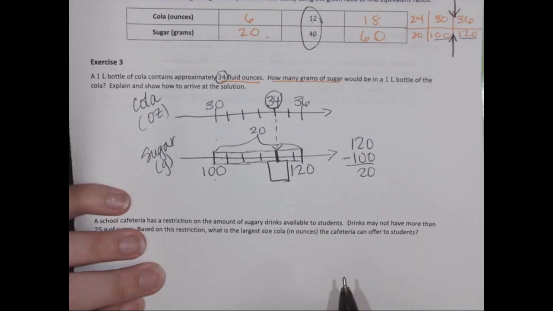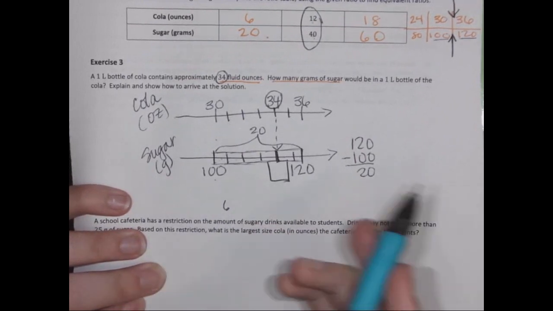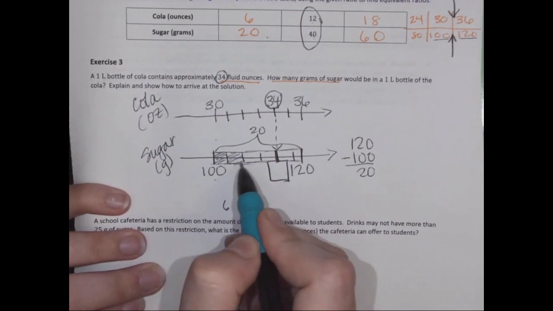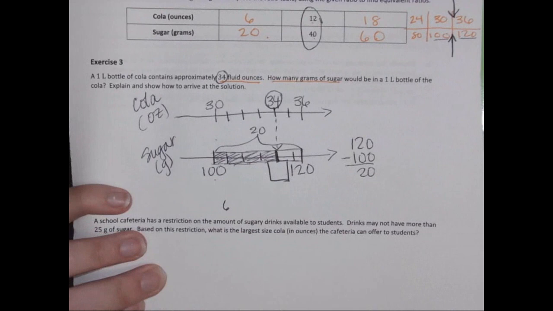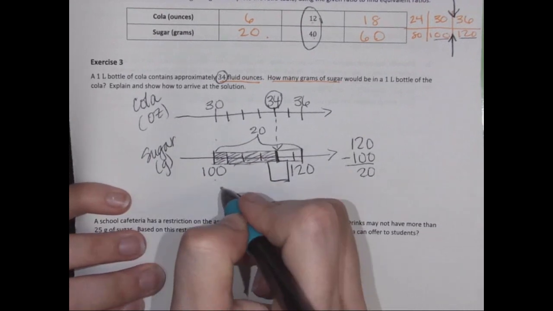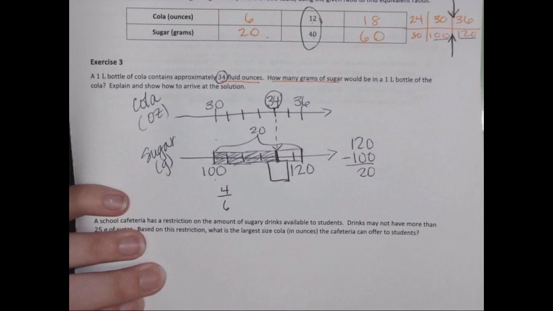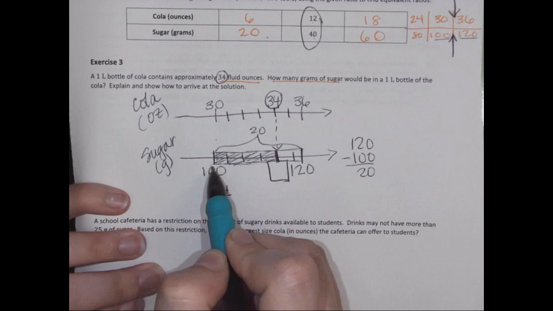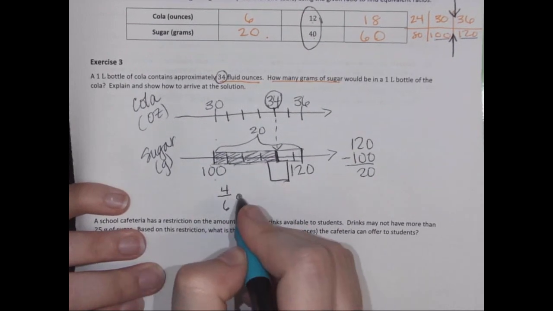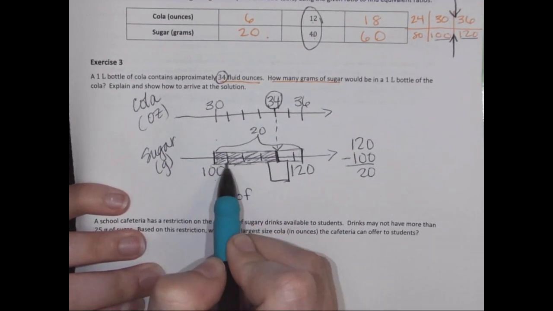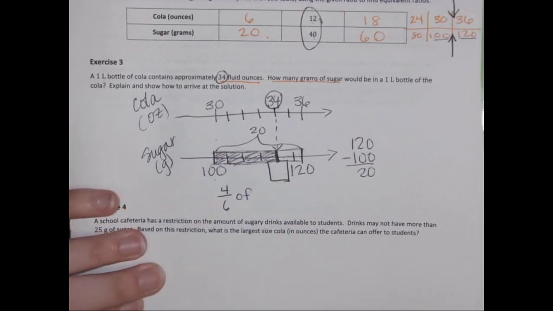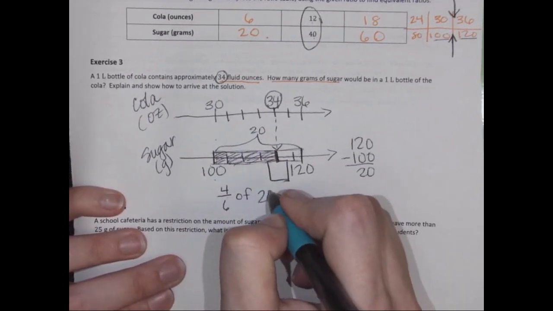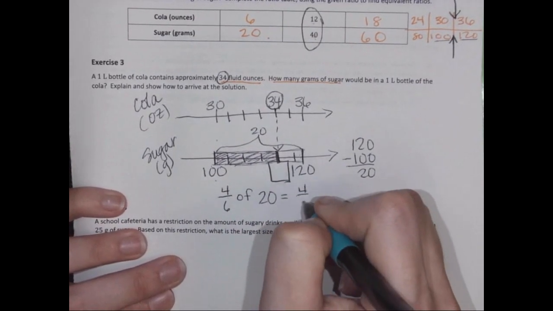6 parts. How many parts represent where this value lives? Well, 1, 2, 3, 4. 4 out of 6. So I can take 4/6 of what this section is worth and find out what these 4/6 are worth. 4/6 of what? 20. Is that the same thing as 4/6 times 20?